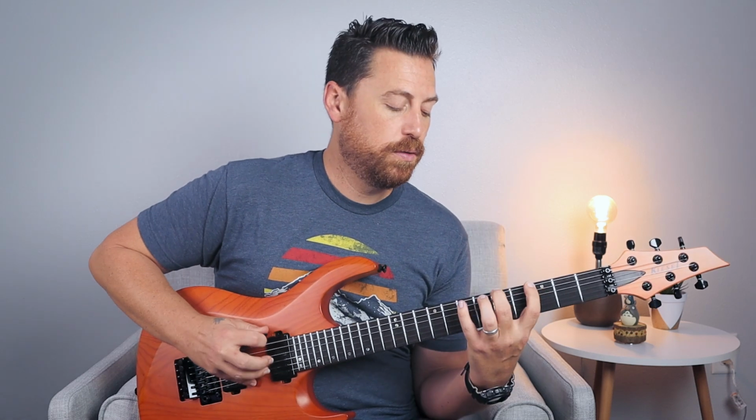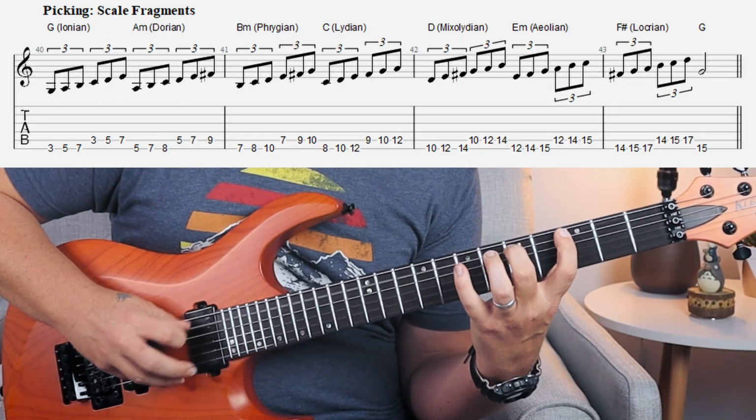Let's talk a little bit about picking or scale fragments, right? We talked about moving the scale, so one thing that's kind of common, and this will introduce us to the unique mode shapes on the guitar as well. I could take the major scale and play, say, the first 6 notes, right? And I can do that starting on every note of the scale.